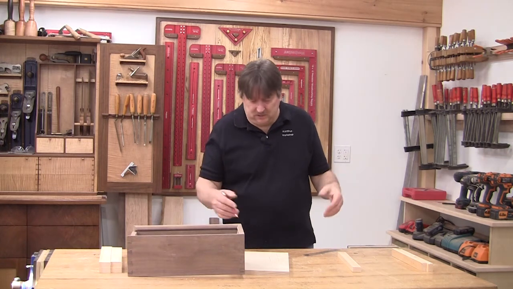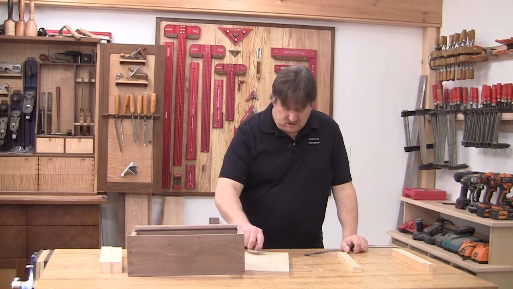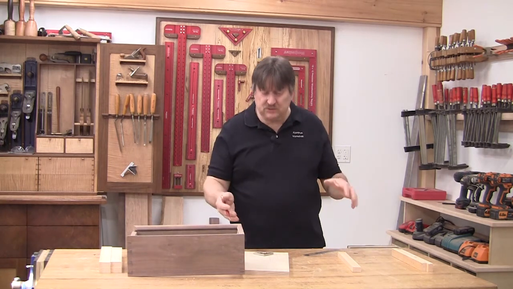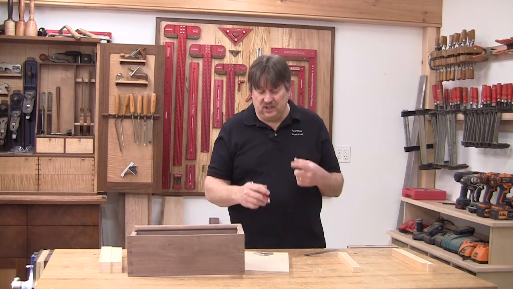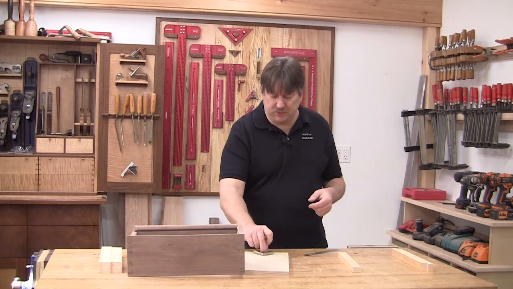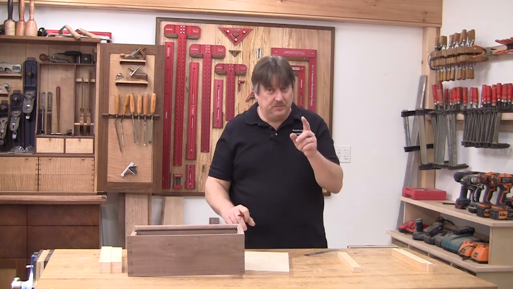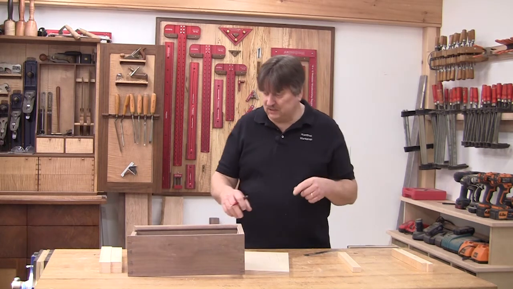But I thought I'd play. So if we head over to the table saw, I can show you how I use those fixtures in order to create that perfect 45 degree. But before we go, there's something else I want to show you.